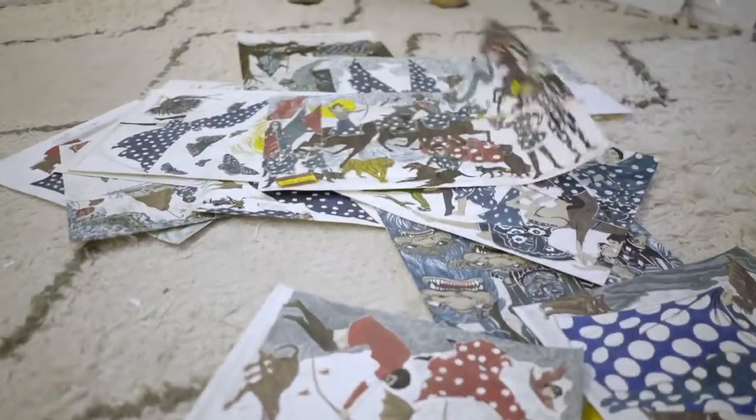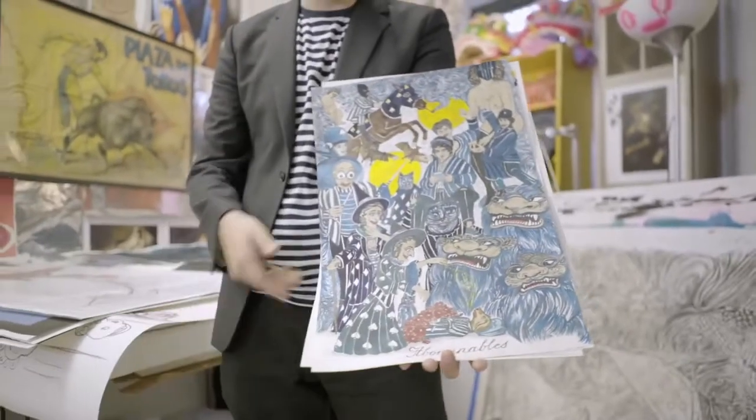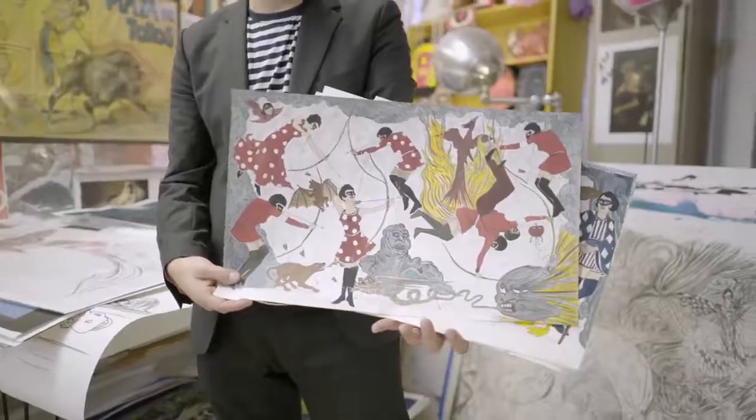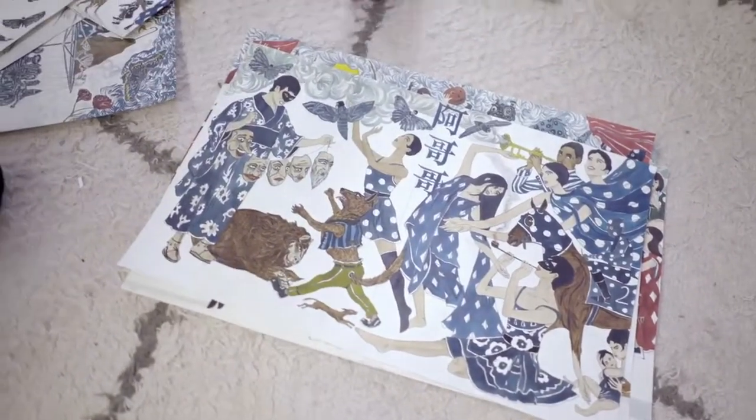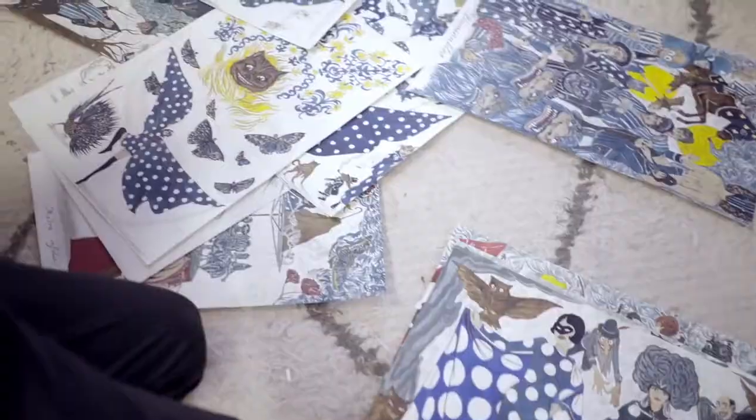I even turned a lot of the creatures into costumes for humans. I thought of it more as a stage from that point. More of a dance element and kind of almost like a Broadway show.